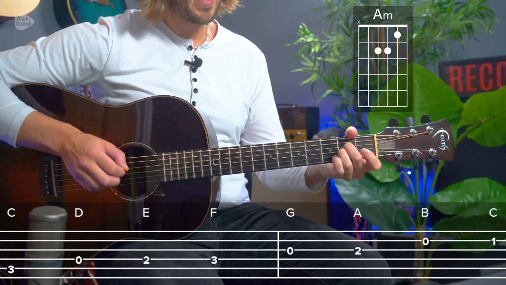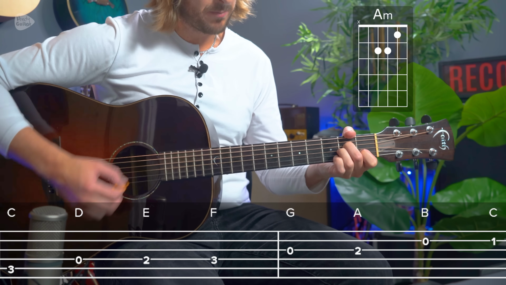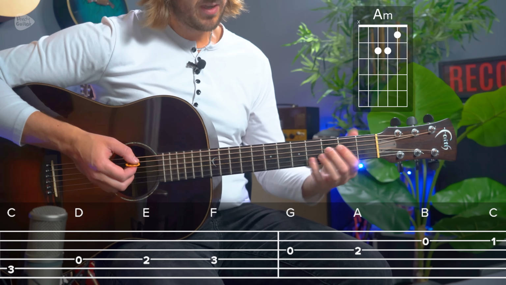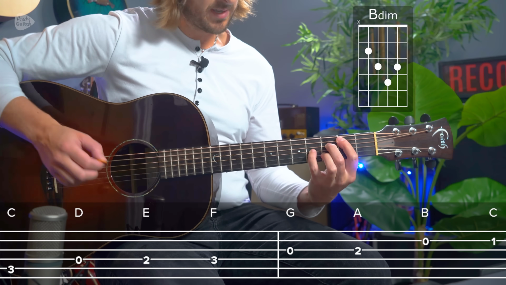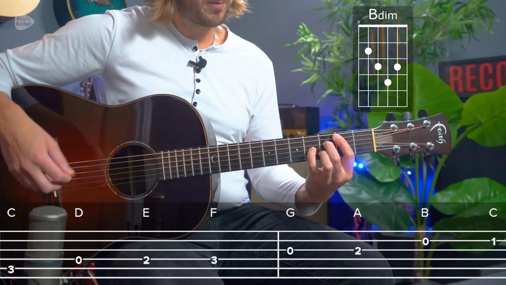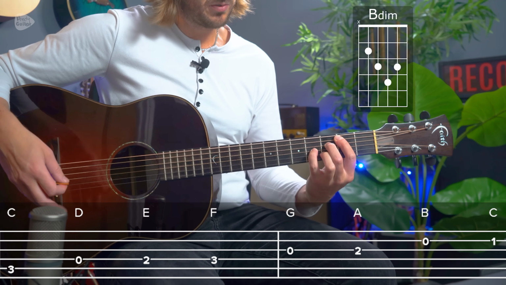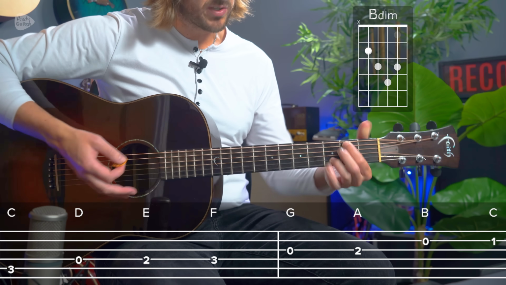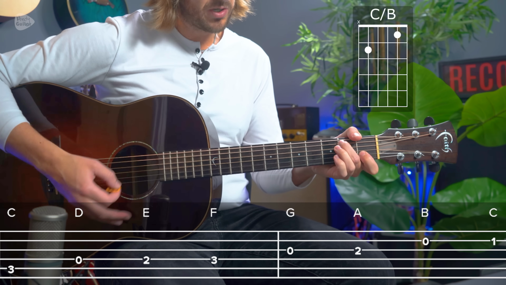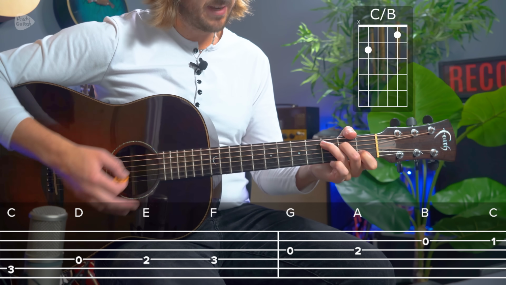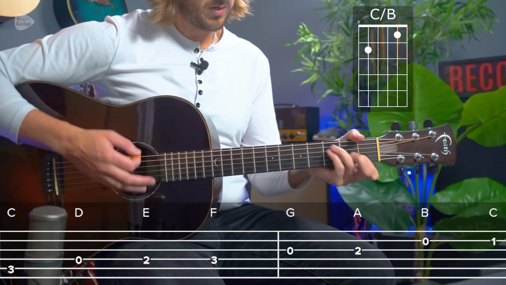The next is an A, and that's the 6, so that is minor. The final one before we repeat is a B, and there's how we'd properly play a B diminished chord. That one never really gets used. It's commonly a slash chord, normally a C/B, as we will see in our chord progressions.